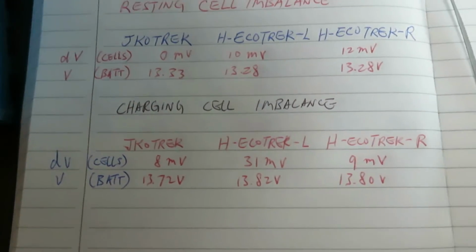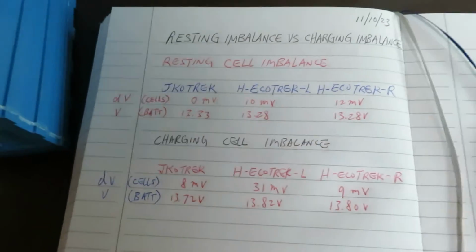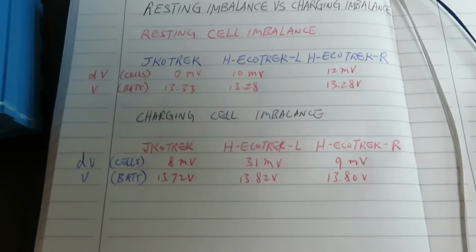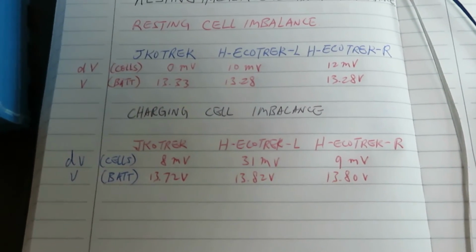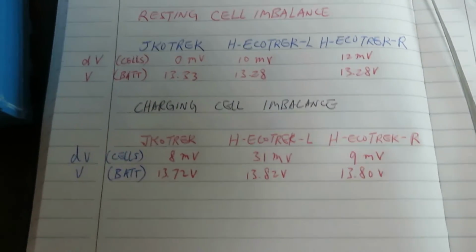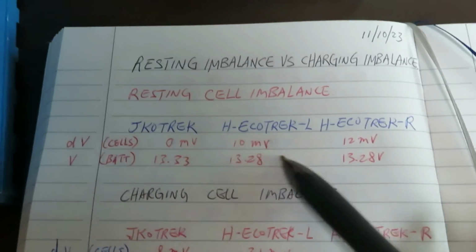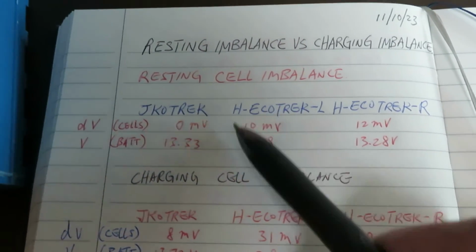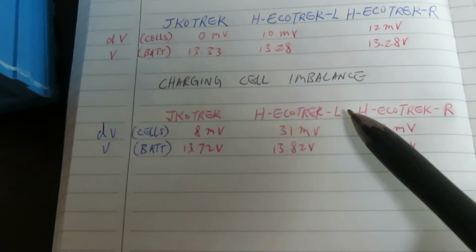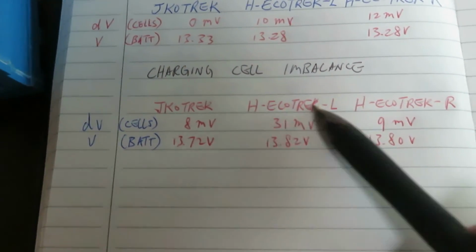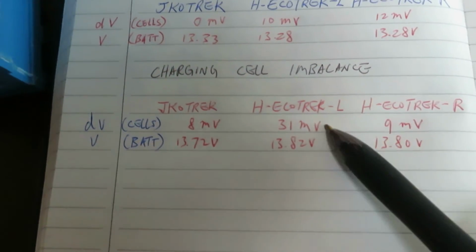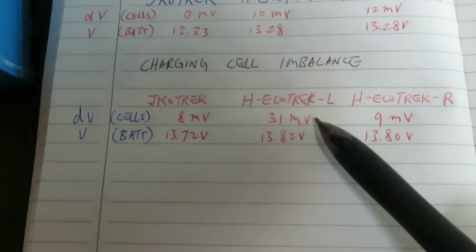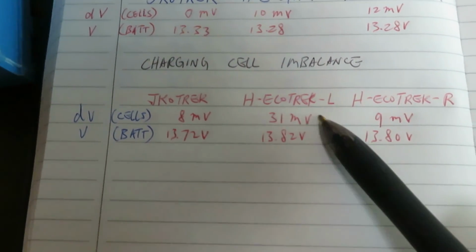So if you want to know the real or worst case cell imbalance, you need to check the imbalance while the charging is ongoing, because the resting would not give you a lot of information, just an idea of how well the cells compare to each other. And charging is the one that would prematurely shut down charging if the imbalance is high. So it's good to check the imbalance while the engine is trying to charge the battery.